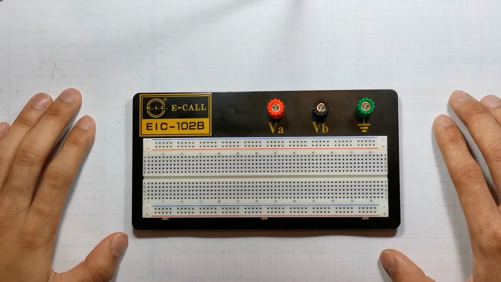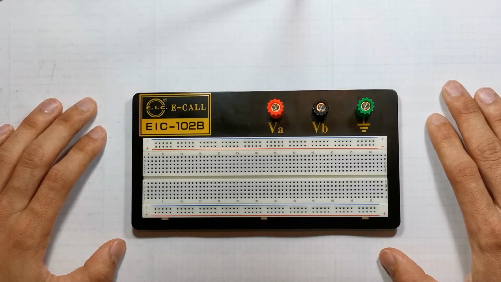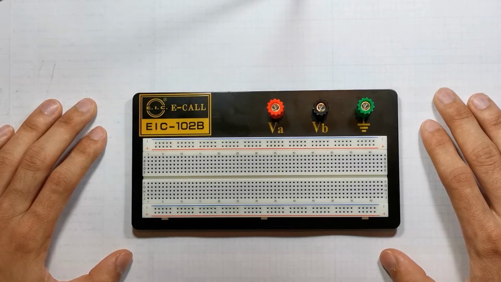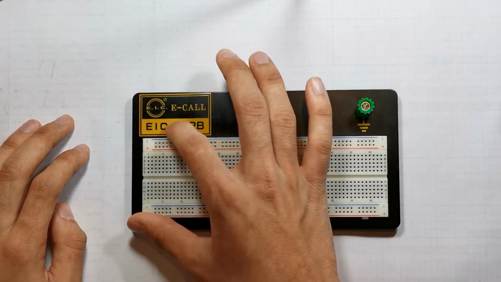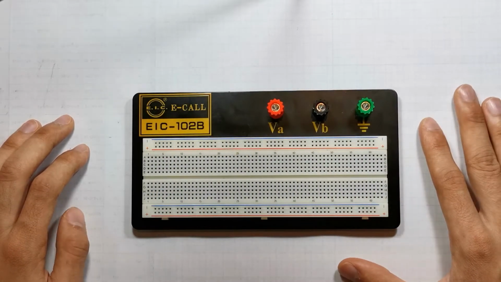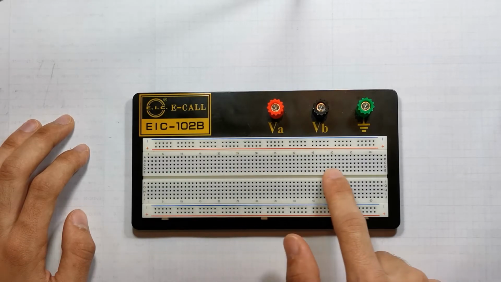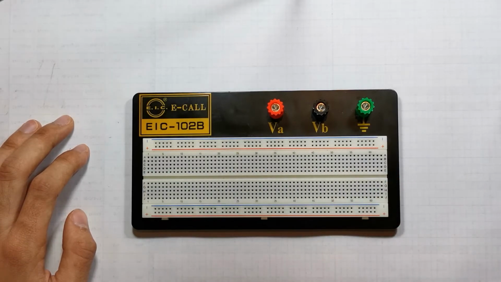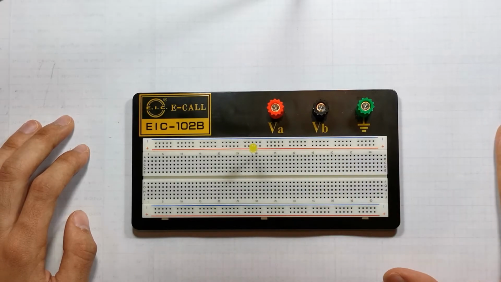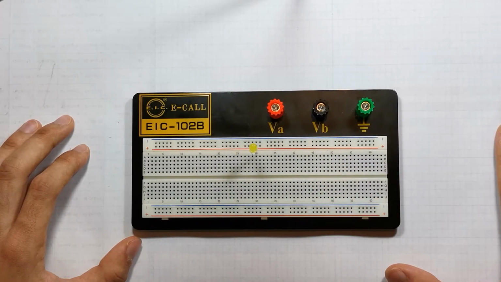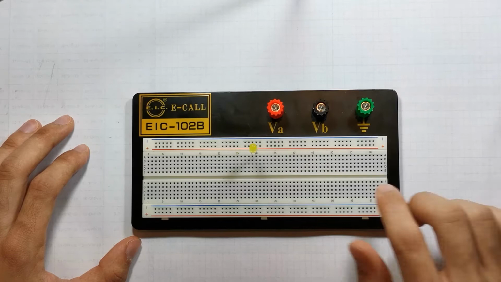Today I'm gonna explain what a breadboard is, how to use it, and why it is essential for an electronics learner. So in the beginning, if you didn't know, this is actually called a breadboard. It is a board that has many holes used to insert components in, just like that. The breadboard is mainly used for testing and fast prototyping.